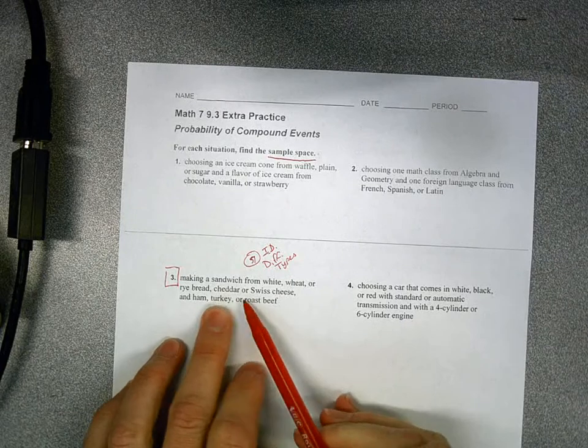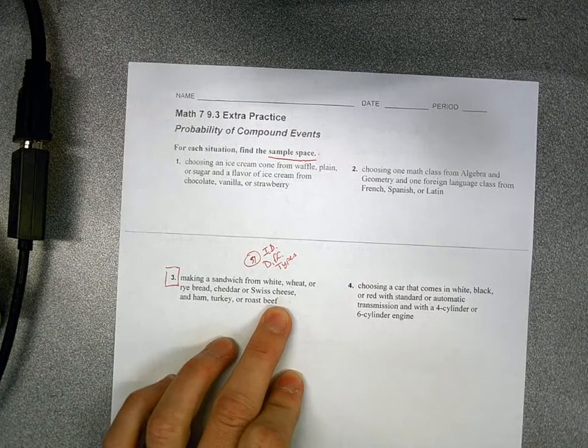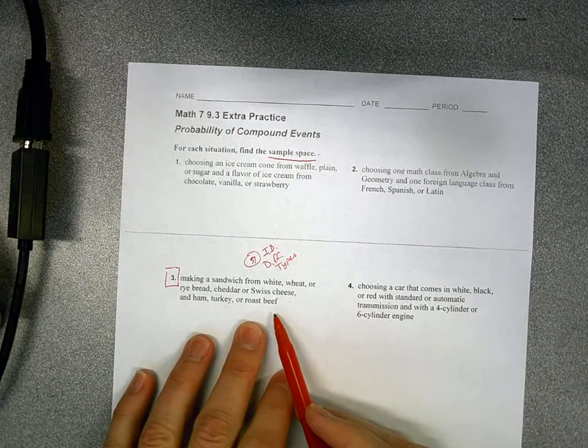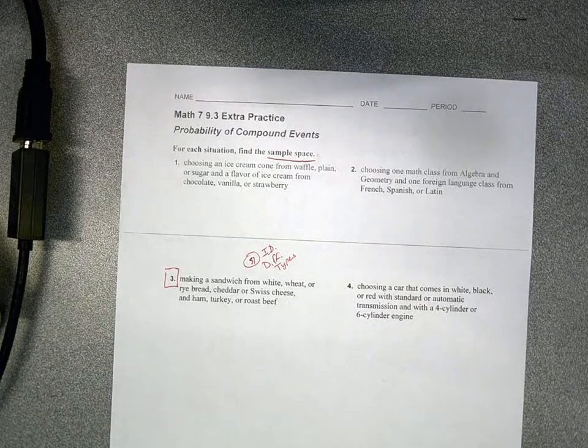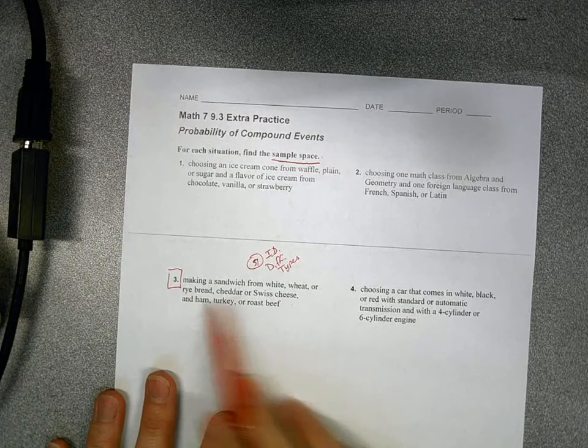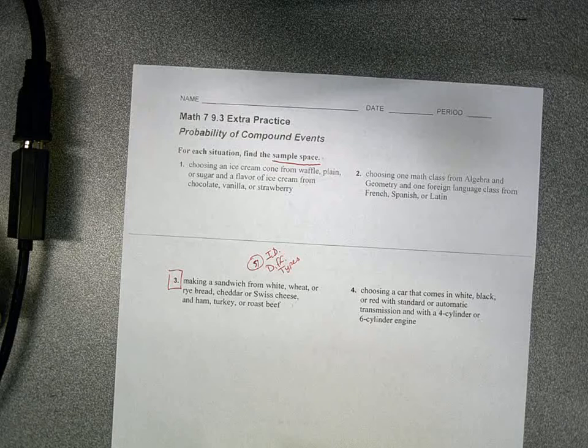The next one is cheddar or Swiss cheese. Cheese is the second factor. All right, and the third factor is, of course, the type of meat. Ham, turkey, or roast beef. So you have to be able to, and that's more mental math, see it when you read it, use some reading comprehension, and realize that there are 3 different types of things we're looking at here to build this sandwich.